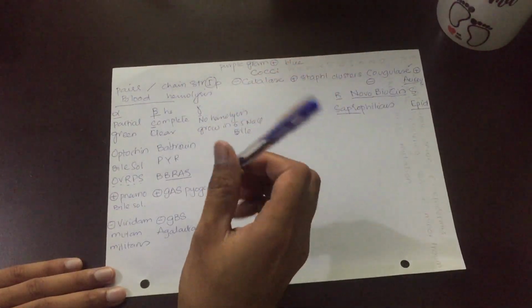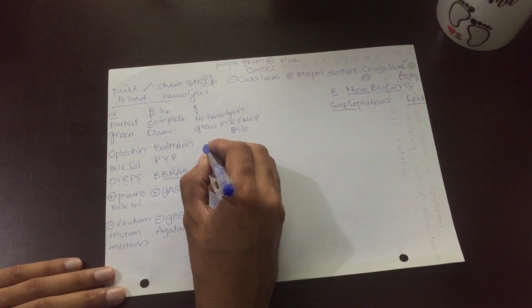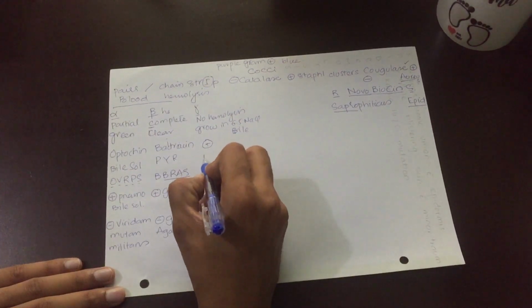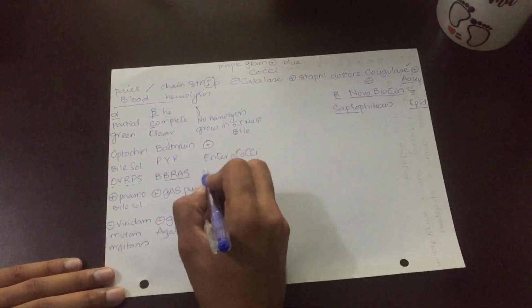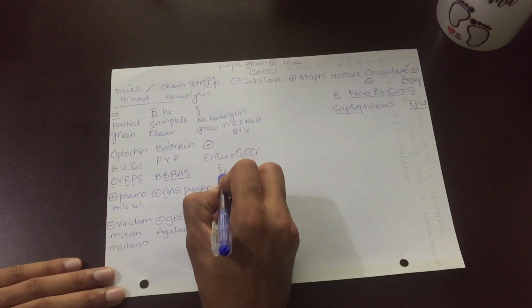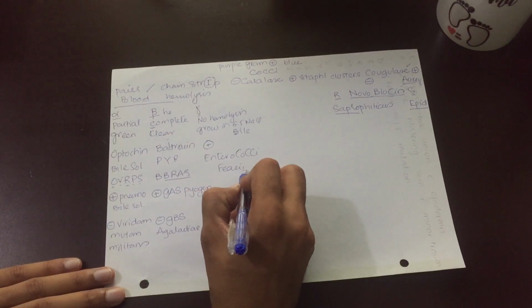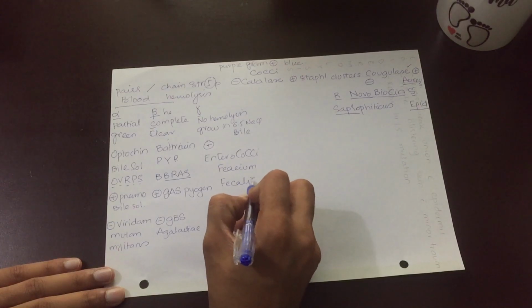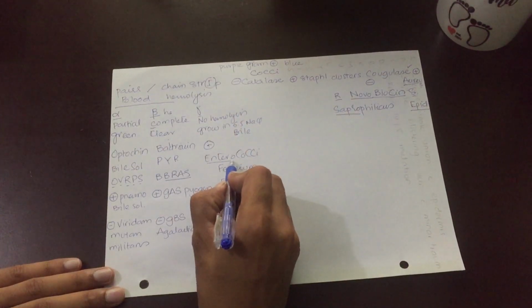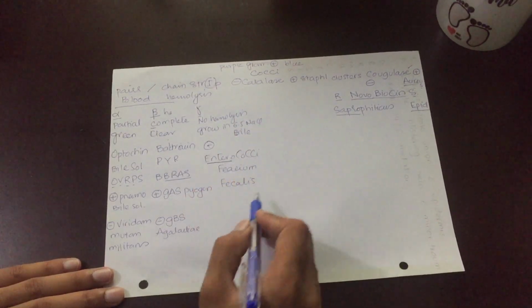The family which gives this growth or a positive test are enterococci, and in this family we have faecalis and faecium.